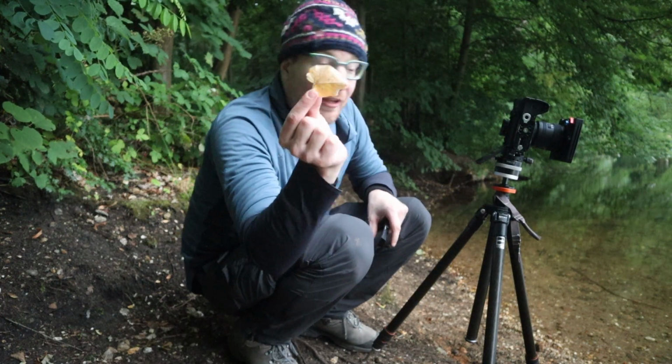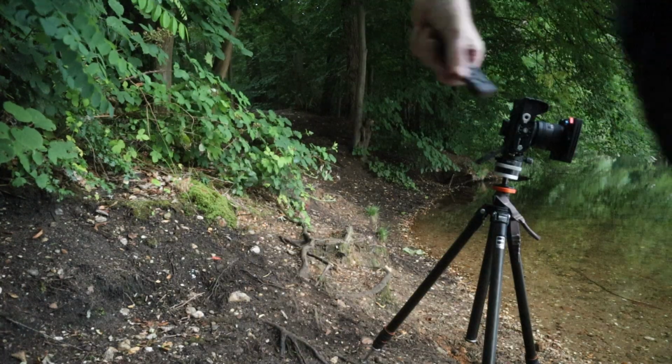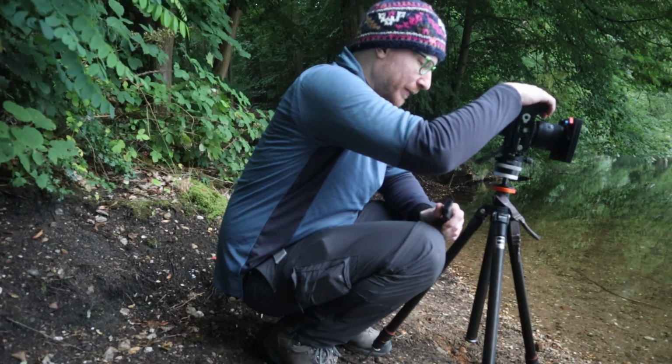This leaf is very colorful, so if I place it here, I'm such a tool. This will be our little secret.